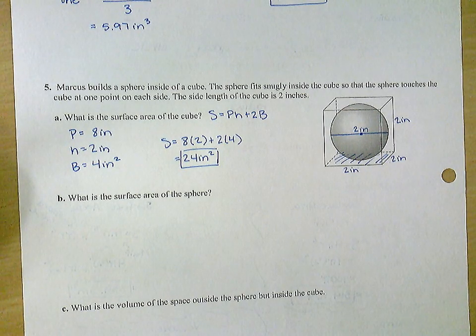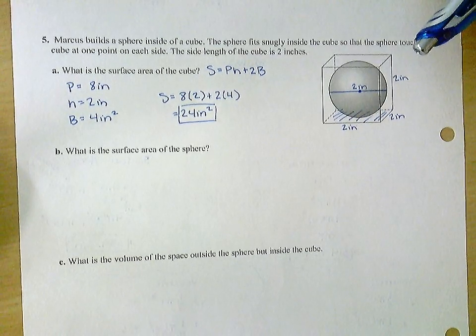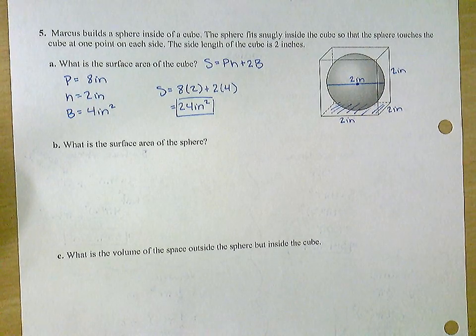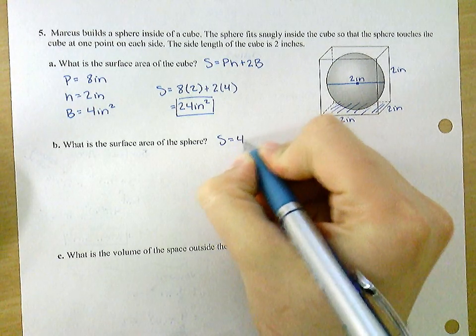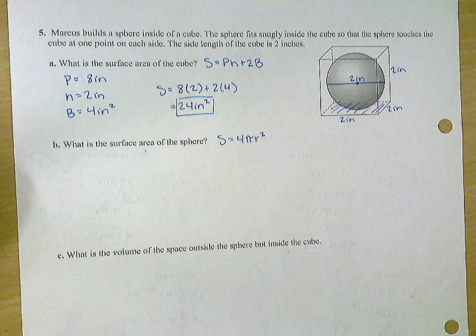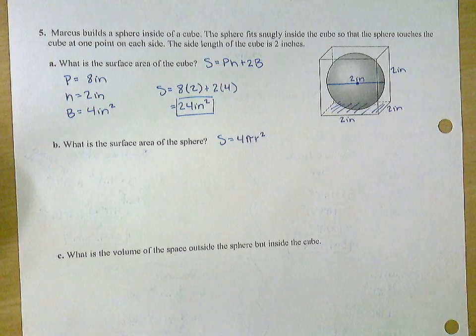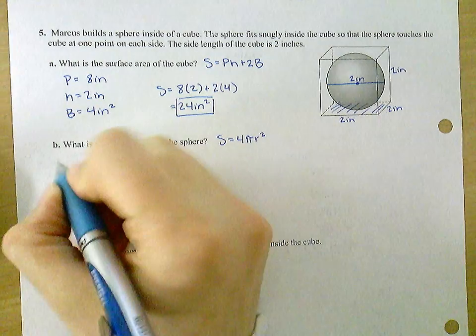Letter B. We want to find the surface area of the sphere. Okay, I know how to do that. That is the equation on the front. Surface area of a sphere is 4 pi r squared. So if my diameter is 2 inches, what is my radius?